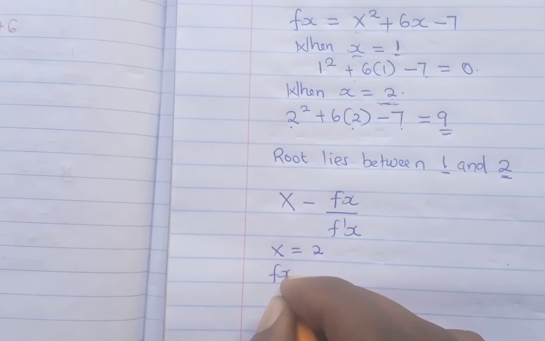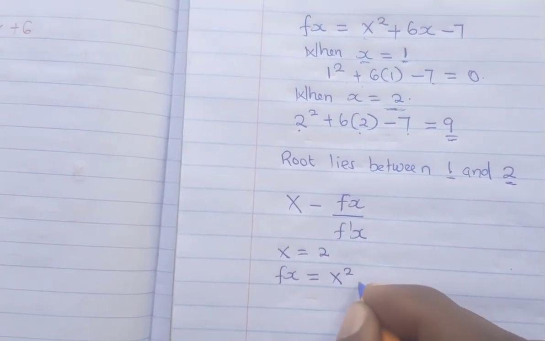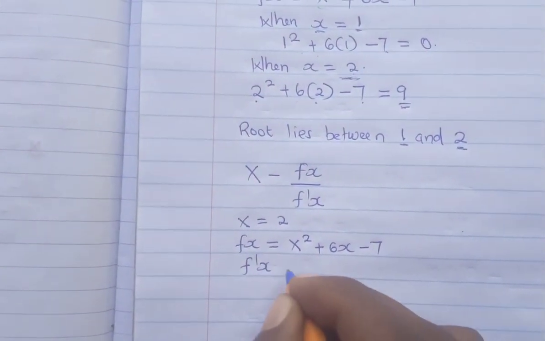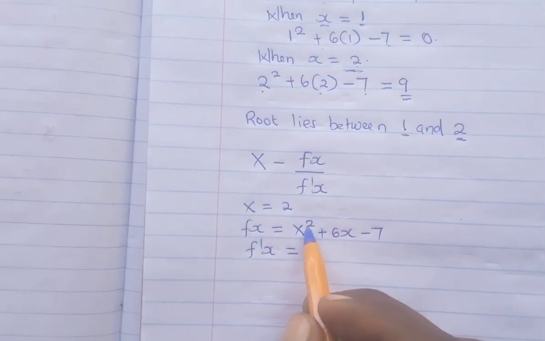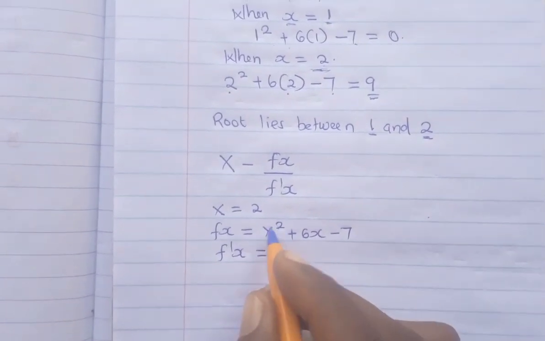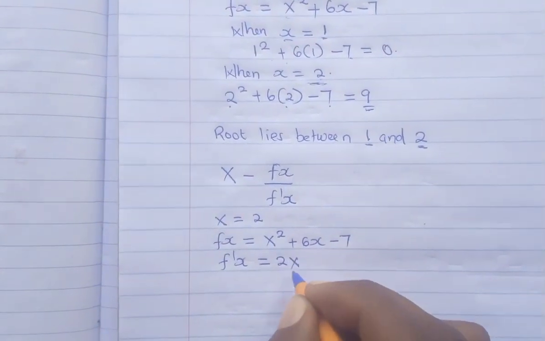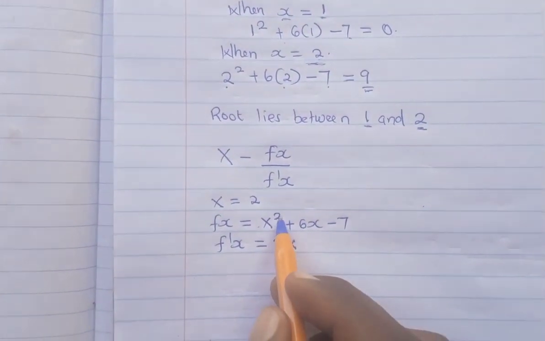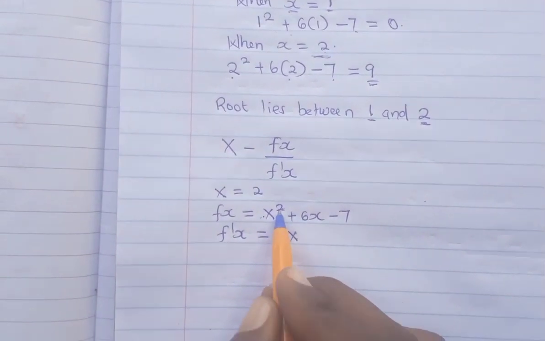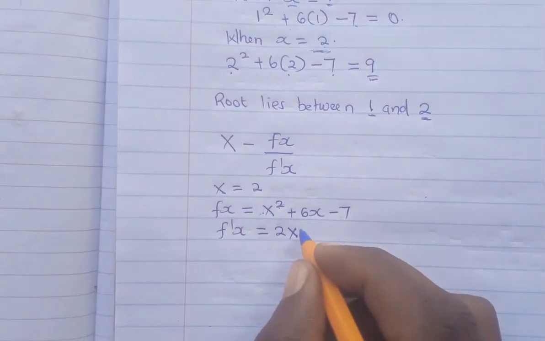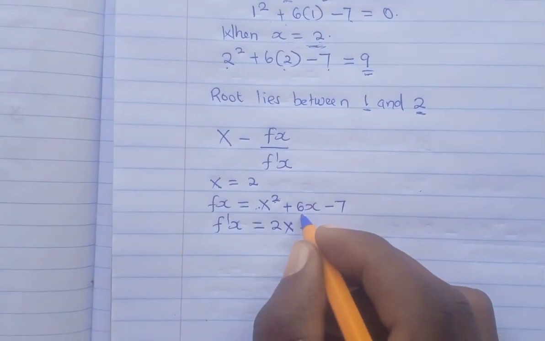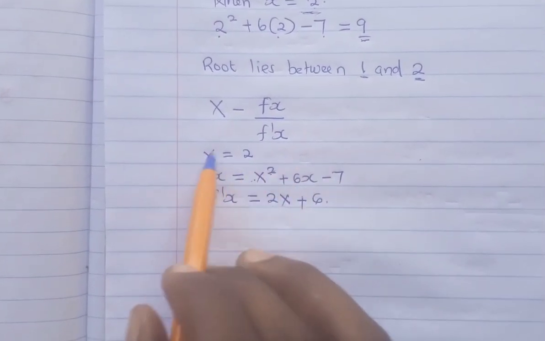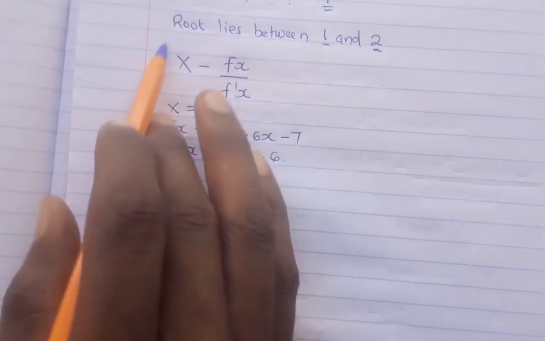Our function of x is the equation x squared plus 6x minus 7, and then the first derivative of x is equal to, now we are differentiating this, so we're going to get 2x, this 2 comes before x, and then we subtract 1 from the power. Then when we differentiate 6x, we're going to remain with 6. So let us substitute these values now into this formula.